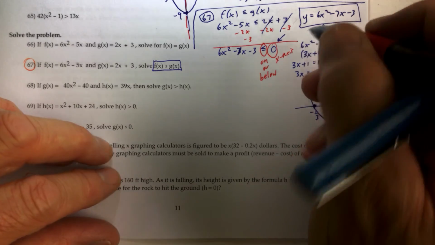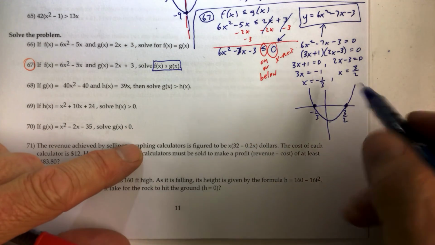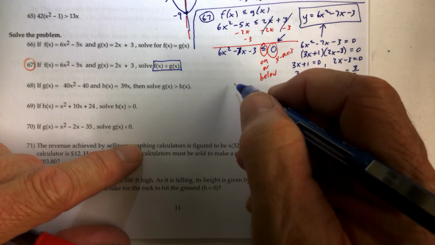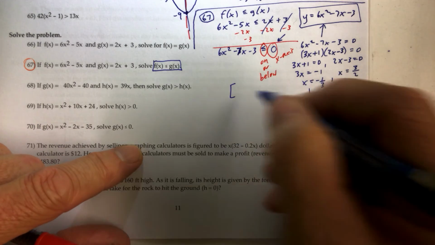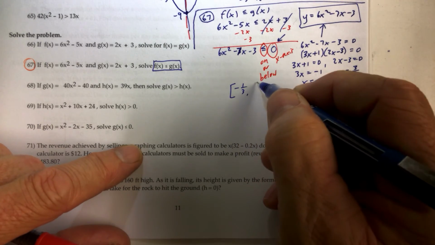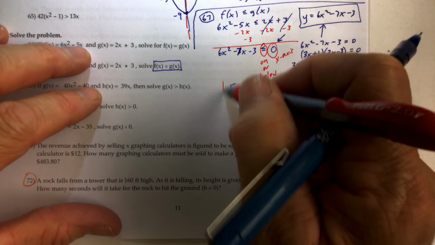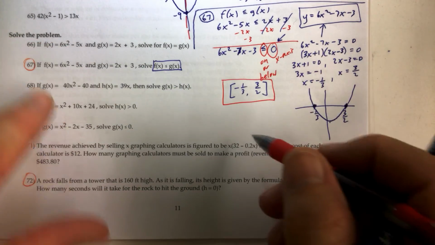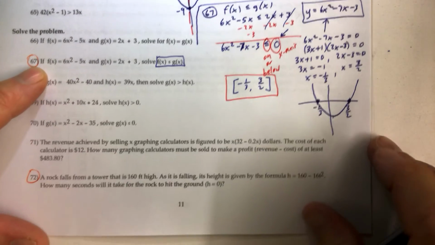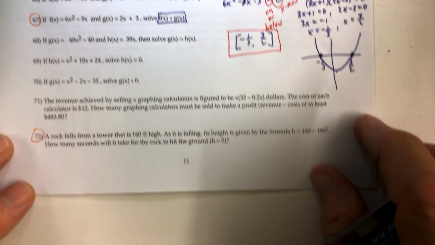Just refreshing your memory on that. We can see from the graph that it's on or below the x-axis from negative 1/3 all the way to 3/2. And that's it. That's how you solve problem number 67. I would say that's probably the trickiest of them all.